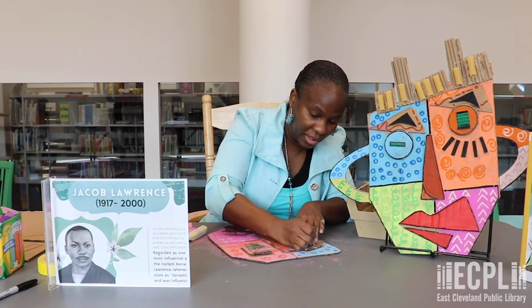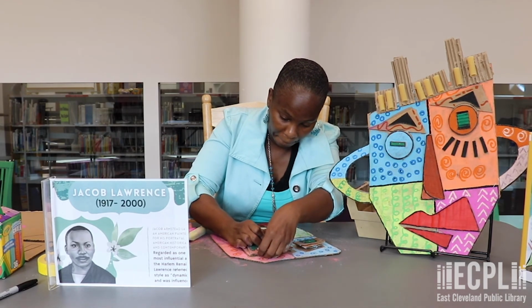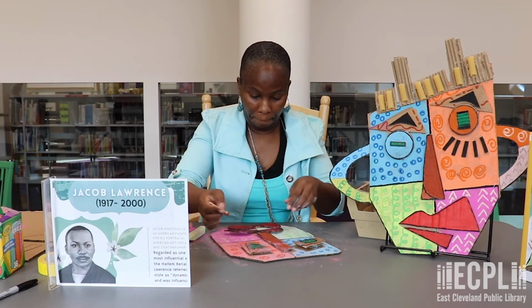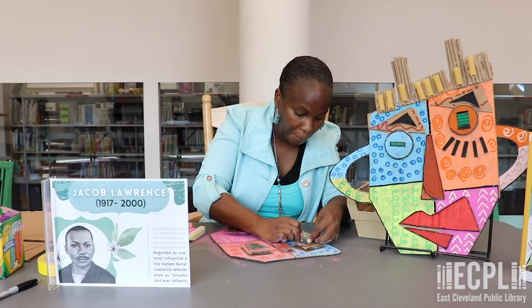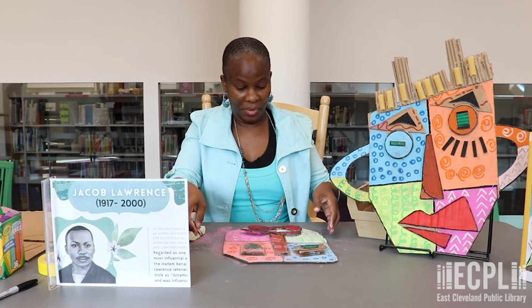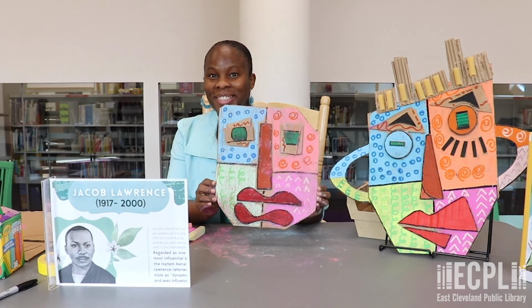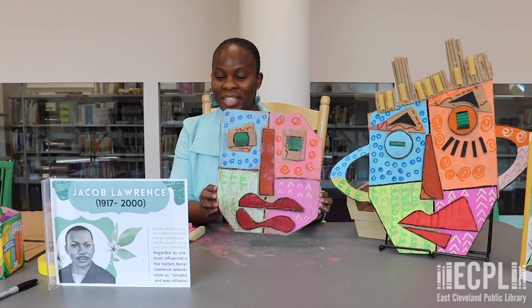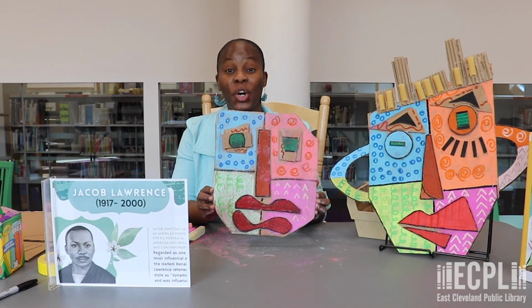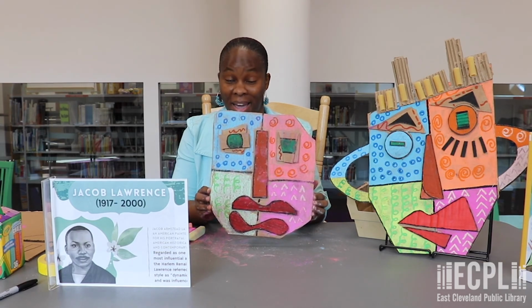Okay, one more thing, and then this is it. And here you go, everyone. Your own Jacob Lawrence inspired mask.